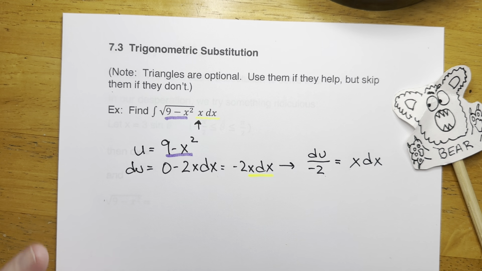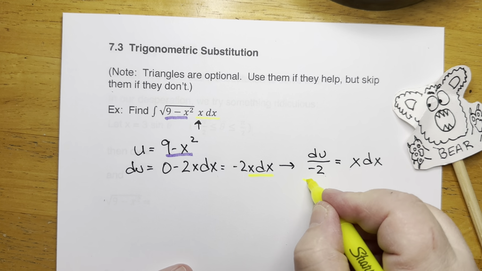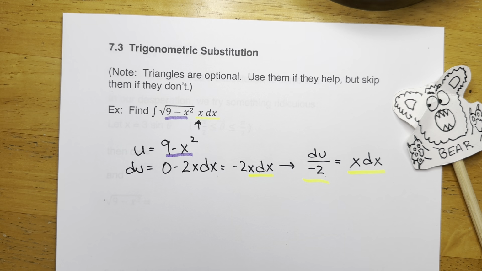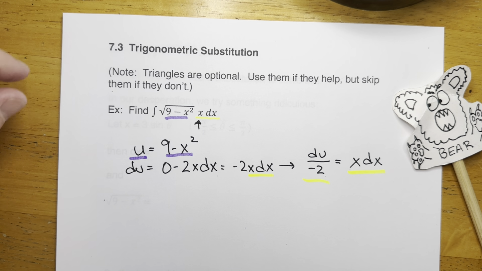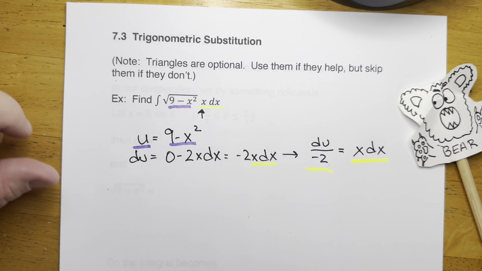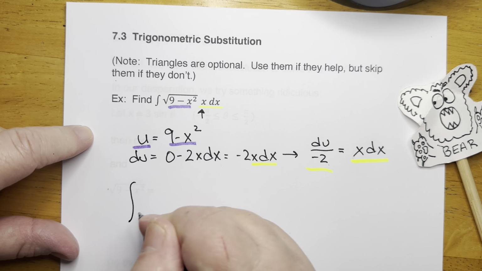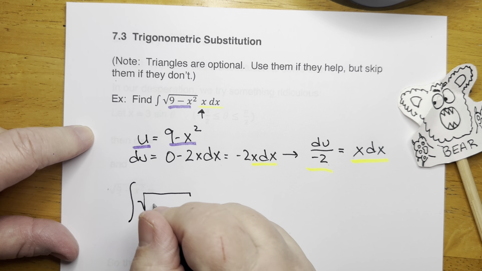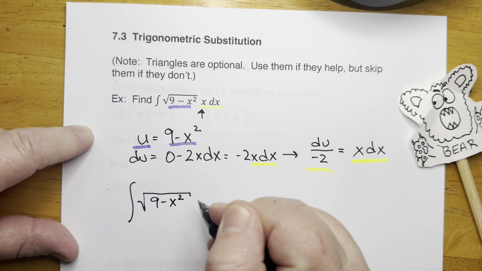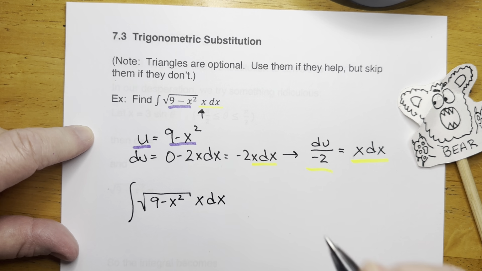What do you guys think? Kind of woohoo? So this is going to be our new x dx. And this u is going to be the thing that goes inside the radical, otherwise known as the radicand. I hate that word. And let's go ahead and substitute. So if I have the integral, and it's indefinite, which is wonderful because I don't have to worry about the limits. I don't have to convert the limits into u world or convert back into x world.